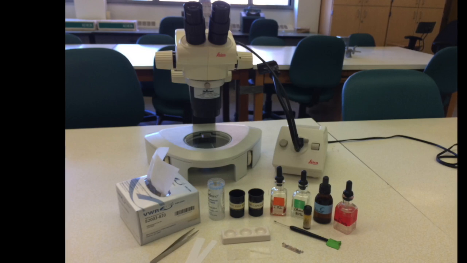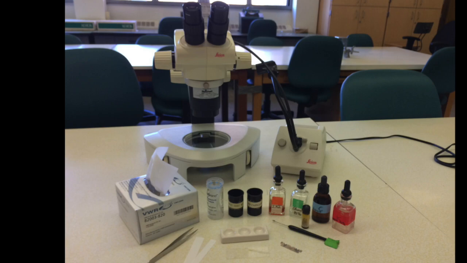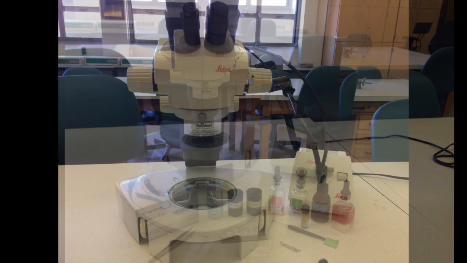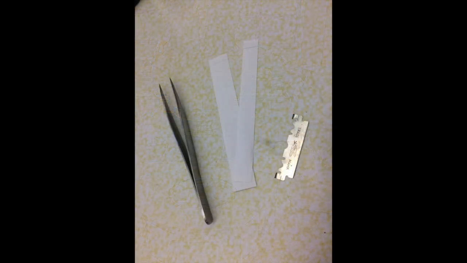Now that we've learned all about the chemical reagents, let's look at some other supplies you might find handy while performing your spot tests. A dissecting scope is especially handy while working with small samples. Forceps, scrap pieces of paper, and a razor blade are also necessary.